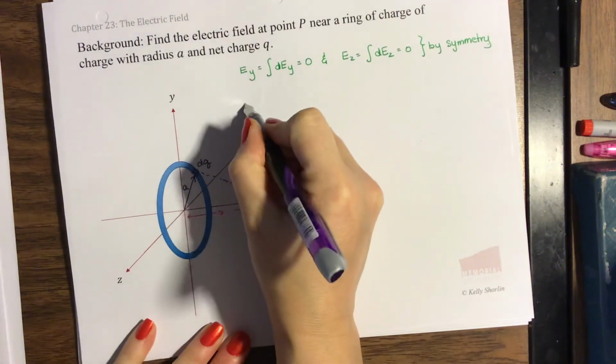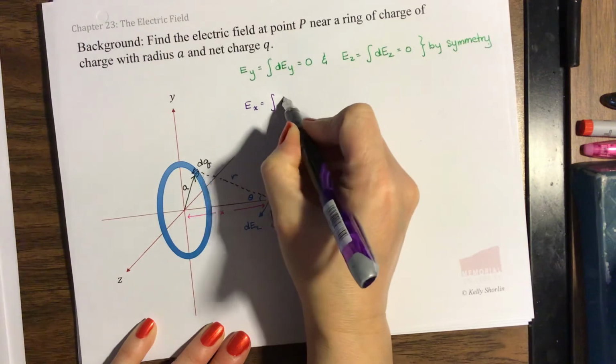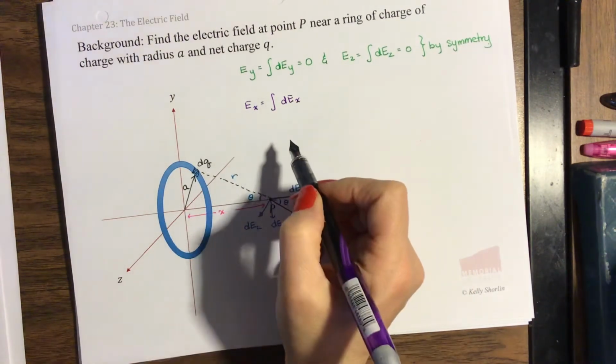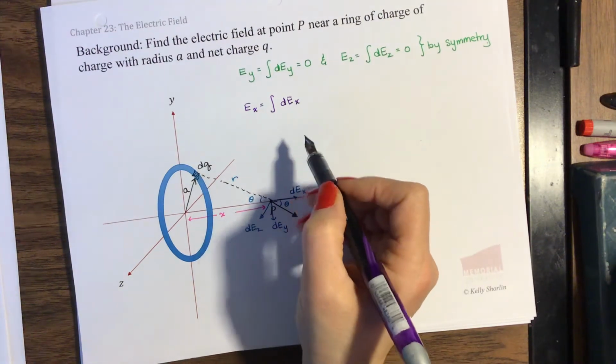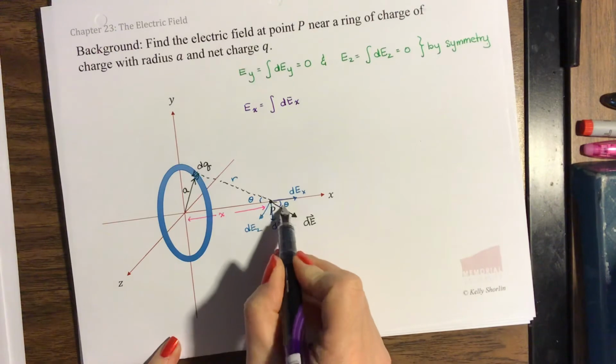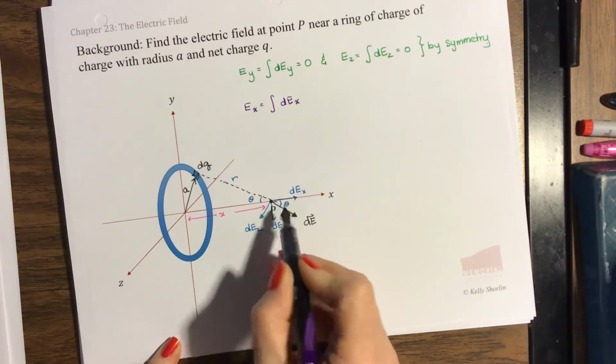So we know that our x component of electric field is going to be the integral of dEx. So we get our net x component by adding up all the individual x elements. Our x element of electric field, we see that it's adjacent to our angle theta, so it's going to be given by dE times cosine theta.